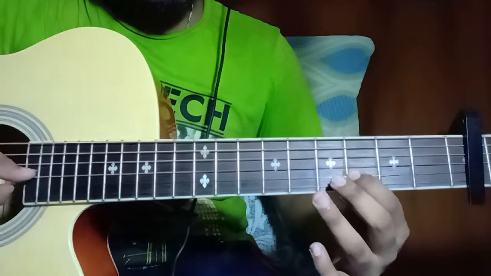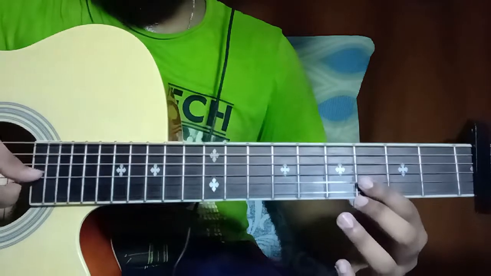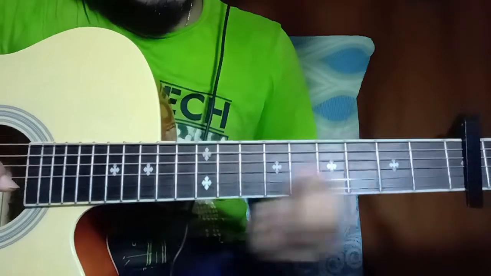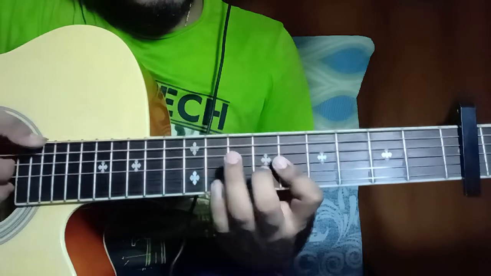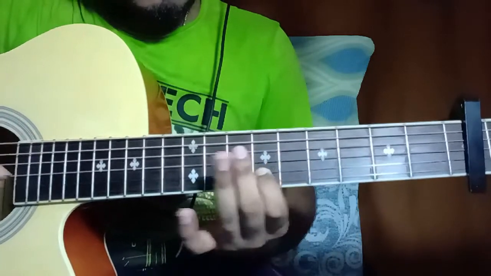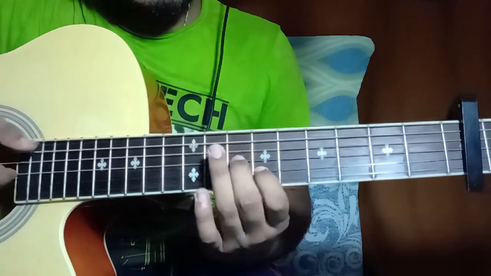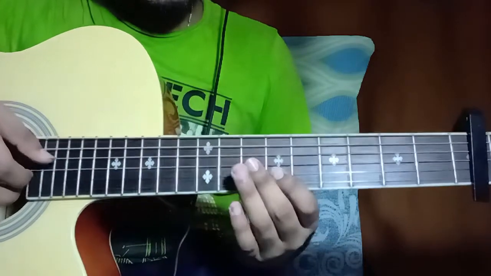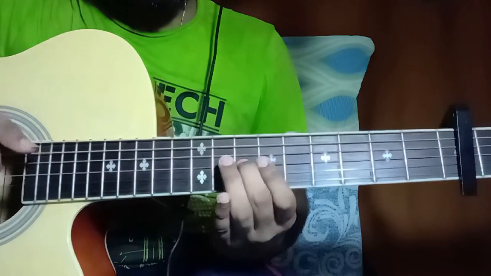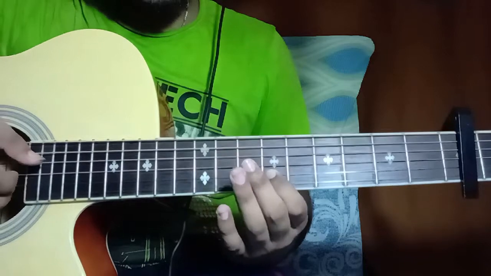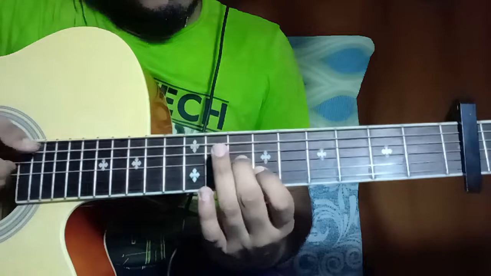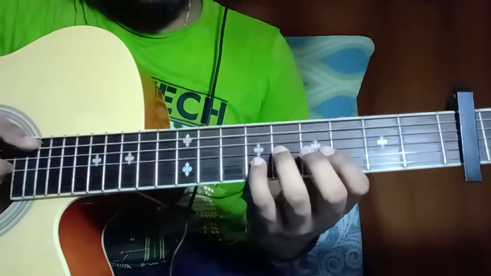Then you do a slide from 3 to 6th, and along with that you are going to pick open of the third string like this, so you get again, then 6th fret of the second string, 7th fret of the third string, again 6th fret of the second string, so then comes this part.